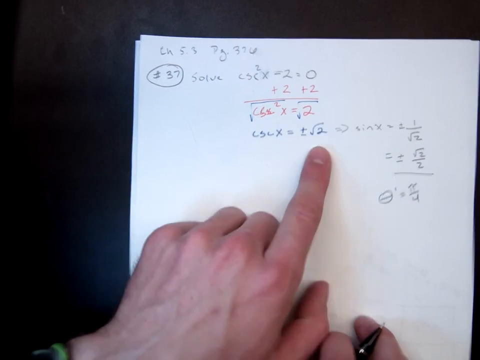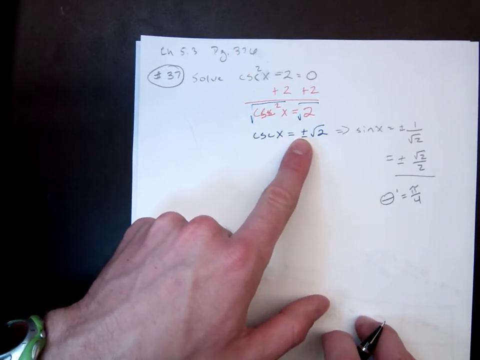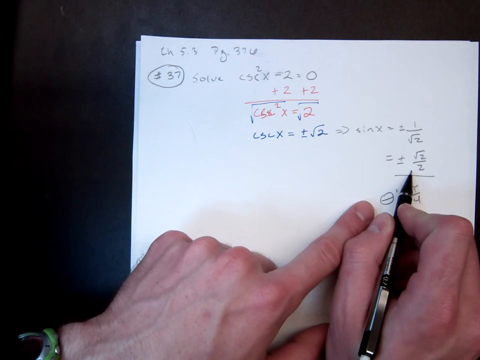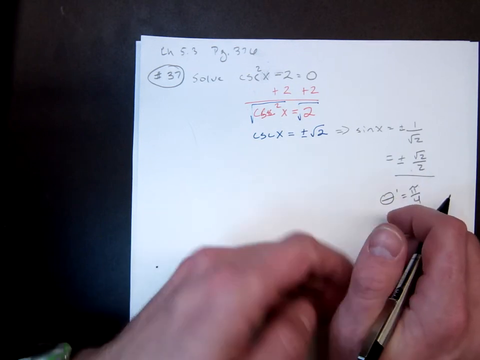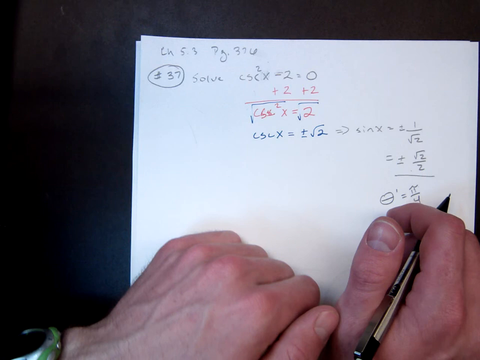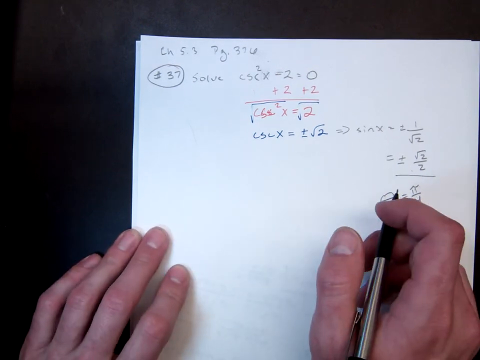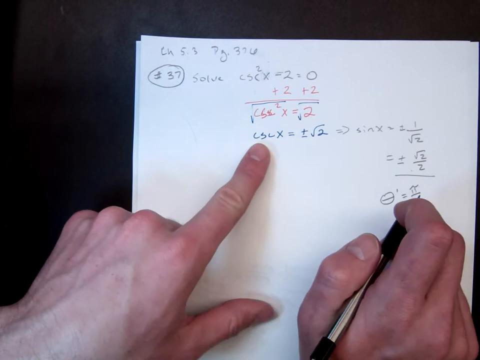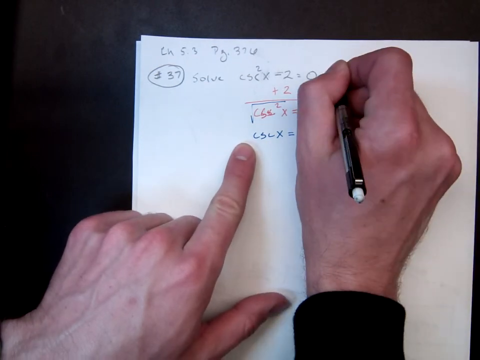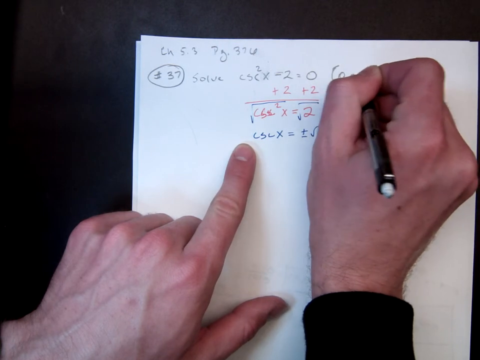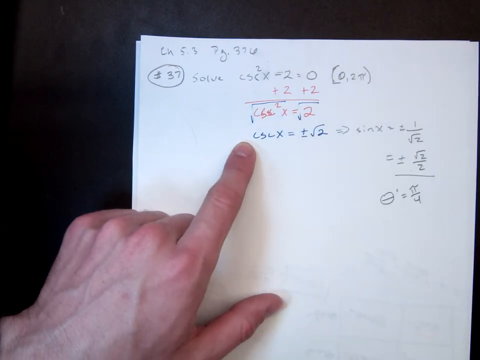Now, since it's plus or minus, that means I'm looking for where sine is positive or negative. Well, sine is positive or negative in every single quadrant. Now, this particular problem asks us only to find the solutions between, I forgot to write this up here, 0 and 2 pi, where 2 pi is not included.